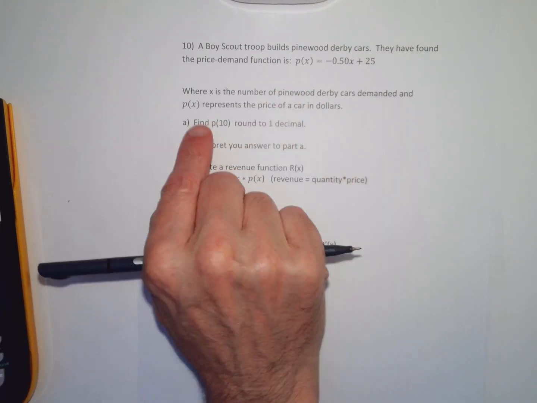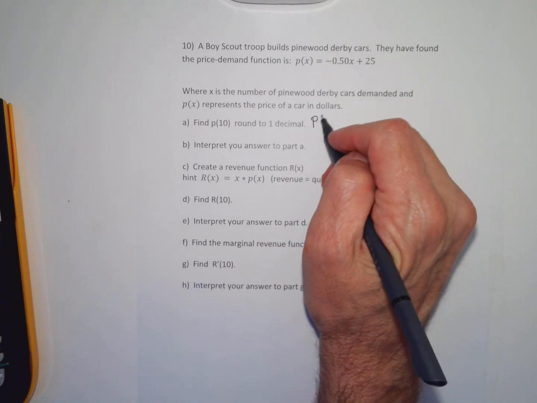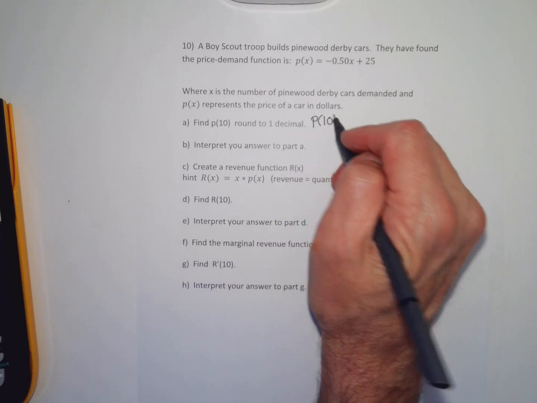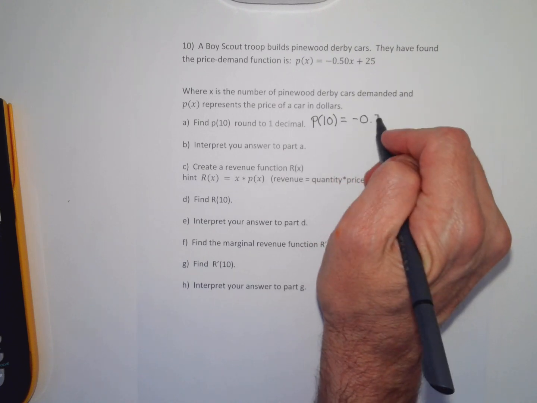Let me figure out what the price-demand function is at 10. So I'm going to do price-demand, lowercase p as opposed to uppercase P. 10 stands for 10 Pinewood Derby cars.